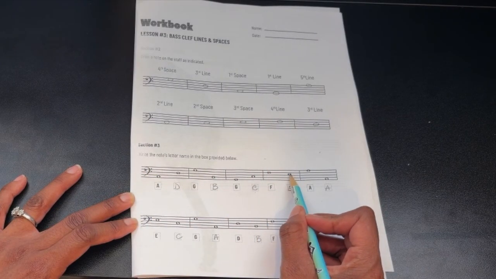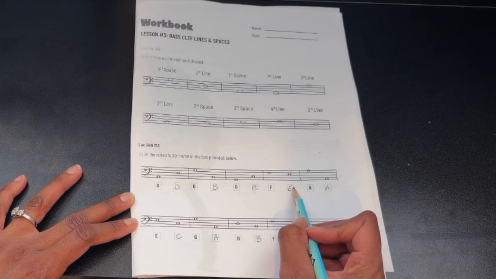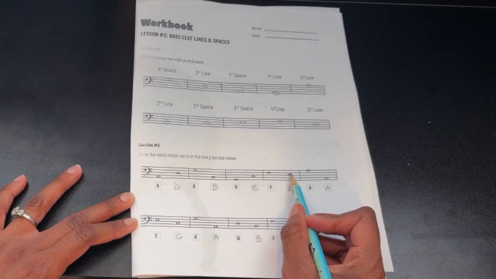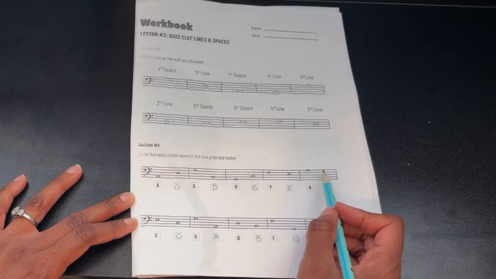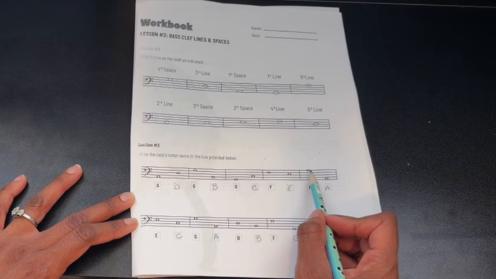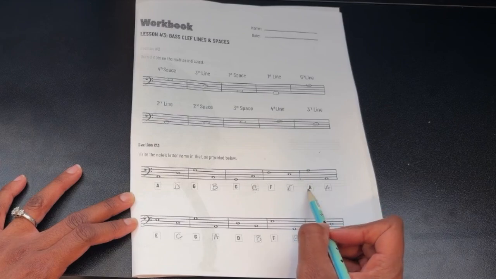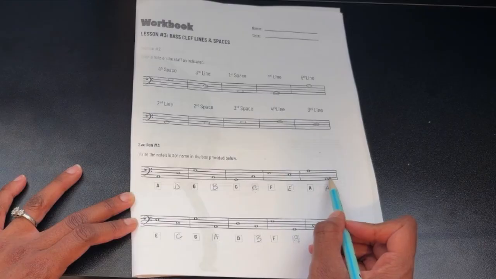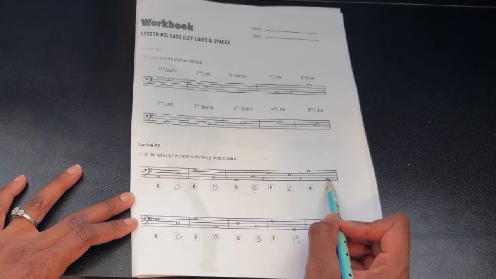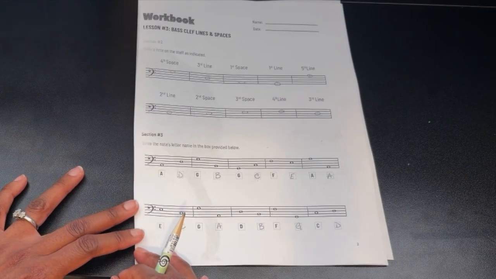And we have a space note here on the third space, which is note E. All cows eat, or your musical alphabet, A, C, E, G, if we were counting up to the fourth space. Here we have a note on the fifth line, which is A, and we have the first space note, which is note A.